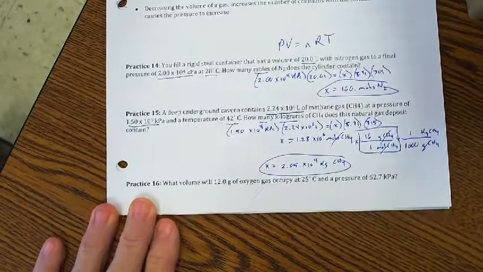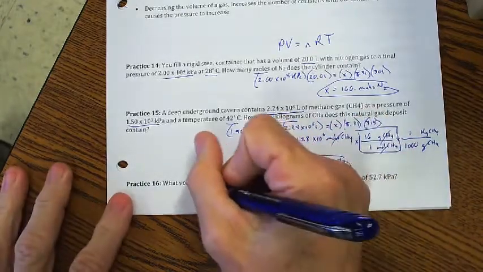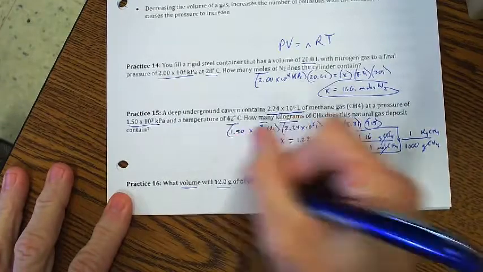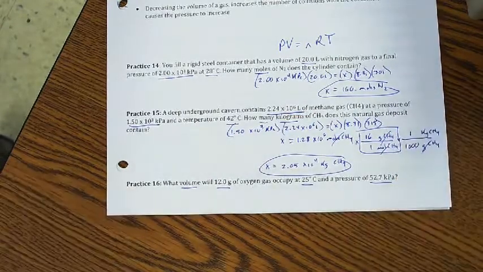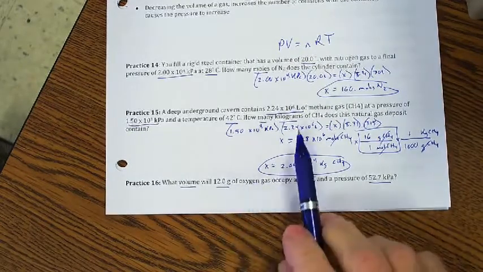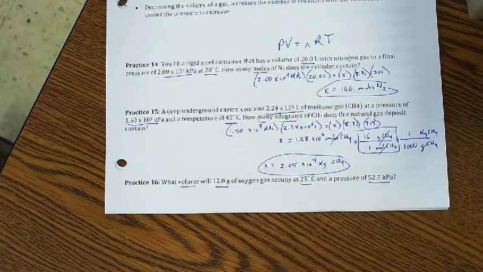All right, moving on to the last one. There's a couple more problems on the next page, but I'm saving those for later when we do gas stoichiometry. So the last one for today. Again, it says what volume. So volume is what we're looking for. We get 12 grams of oxygen, 25 degrees Celsius, and we have pressure as well. Well, 12 grams, we cannot plug into that equation, but you have to remember we can convert that to moles real quick and then use PV equals nRT to solve that problem.